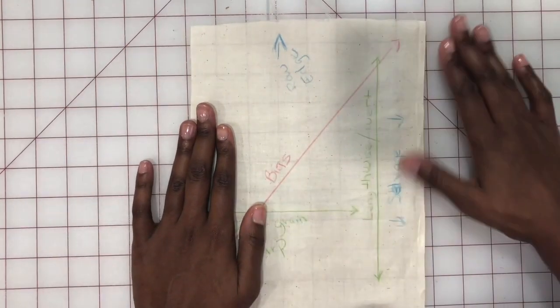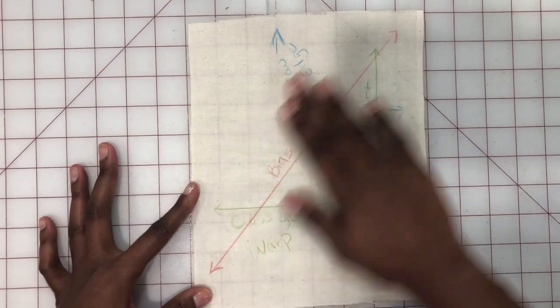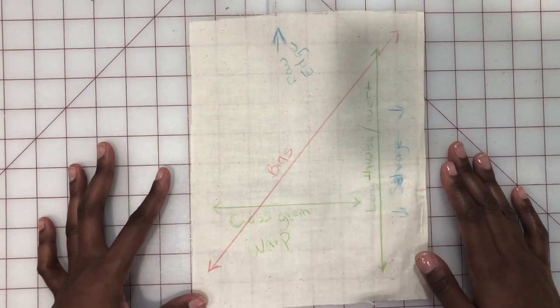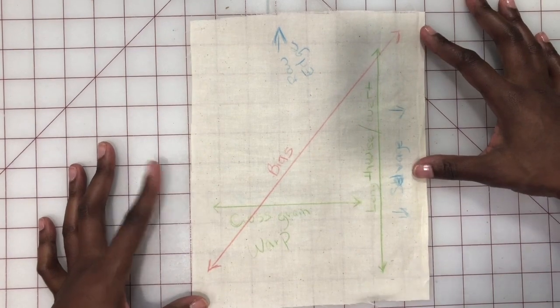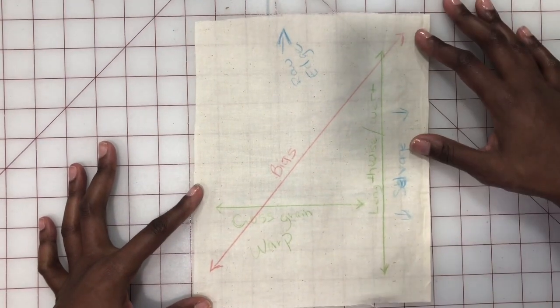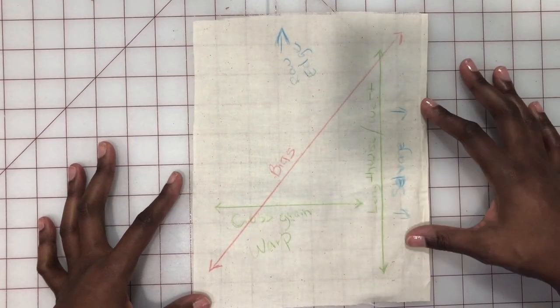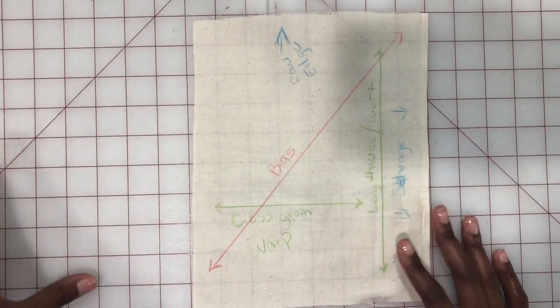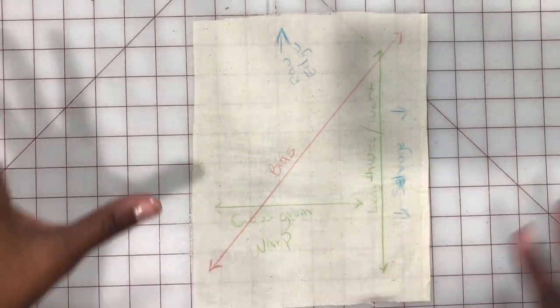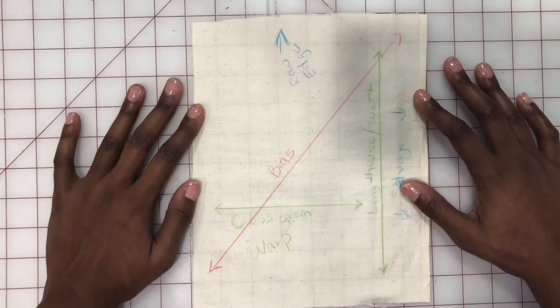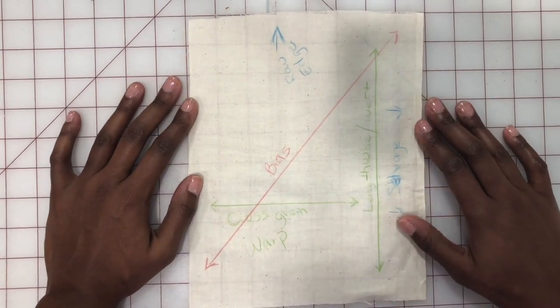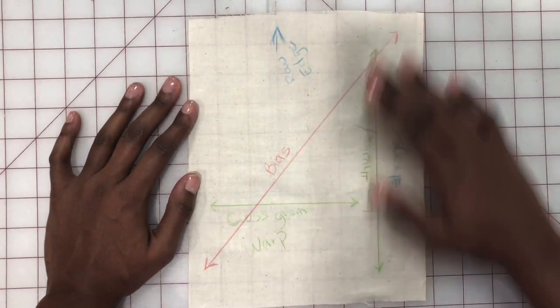So this is just basically how we determine how we're going to lay our patterns out. It's very helpful during draping, and it helps with the construction of the fabric so that we know, okay, how am I going to put my garment together? What are some key things I need to know? This is kind of paramount to making sure you understand where everything is supposed to be.